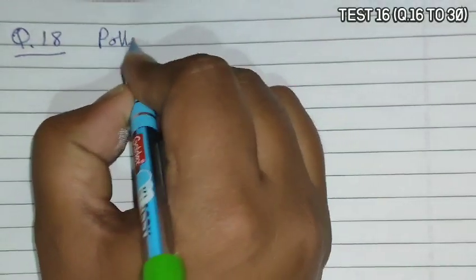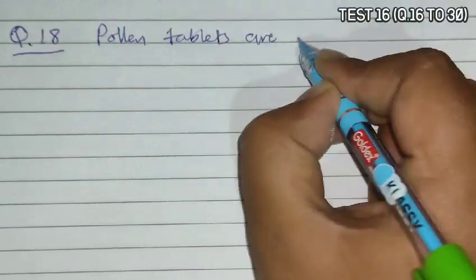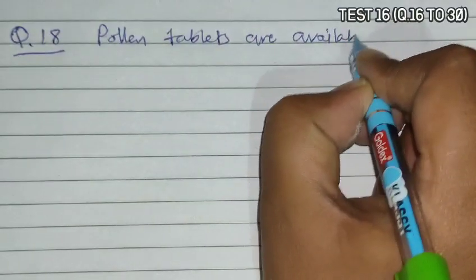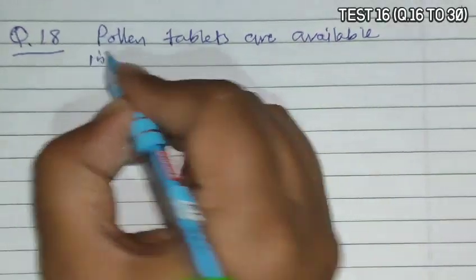Question 18 asks that pollen tablets are available in the market of.